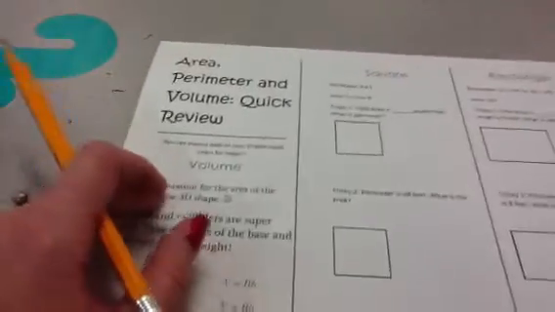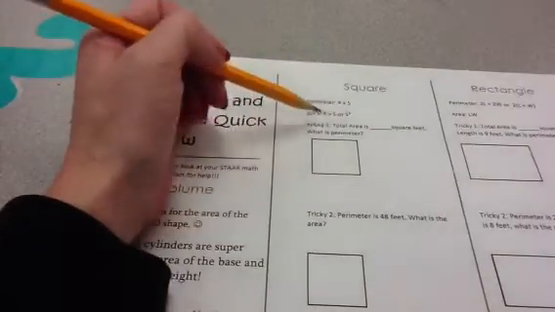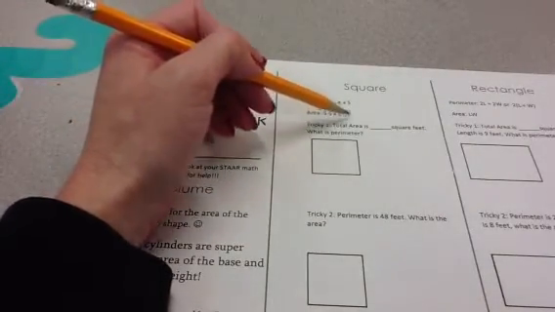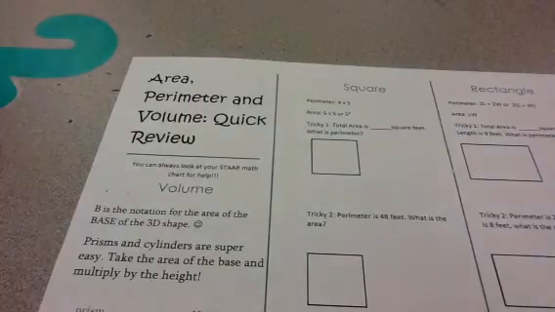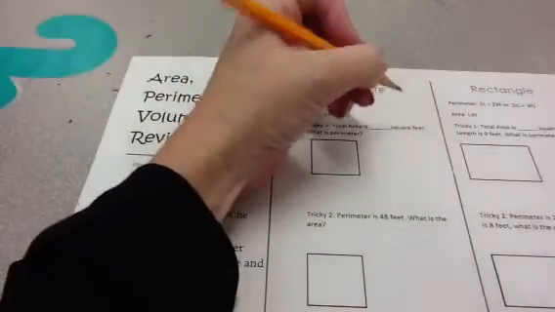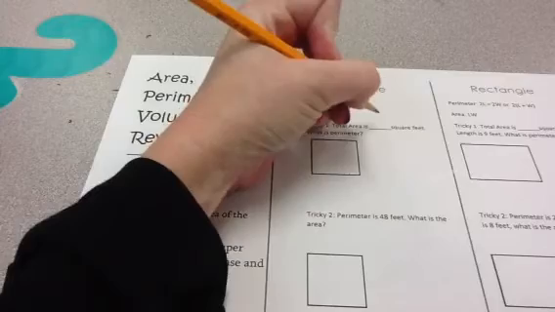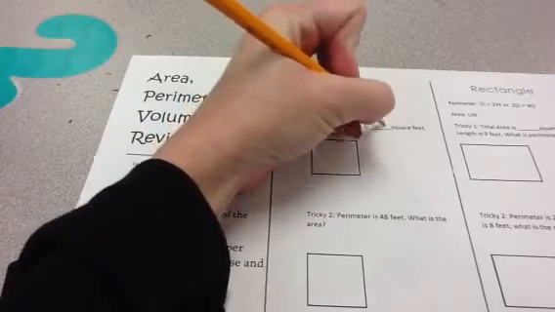To start, we're going to look at squares. Squares have a perimeter of 4 times s and an area of side times side, or side squared. So if the total area I'm giving you is 64 square feet, what is the perimeter?